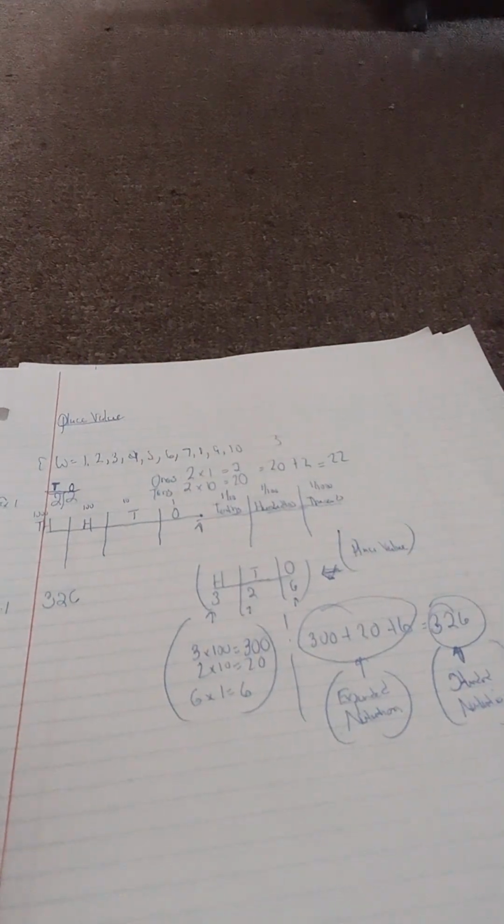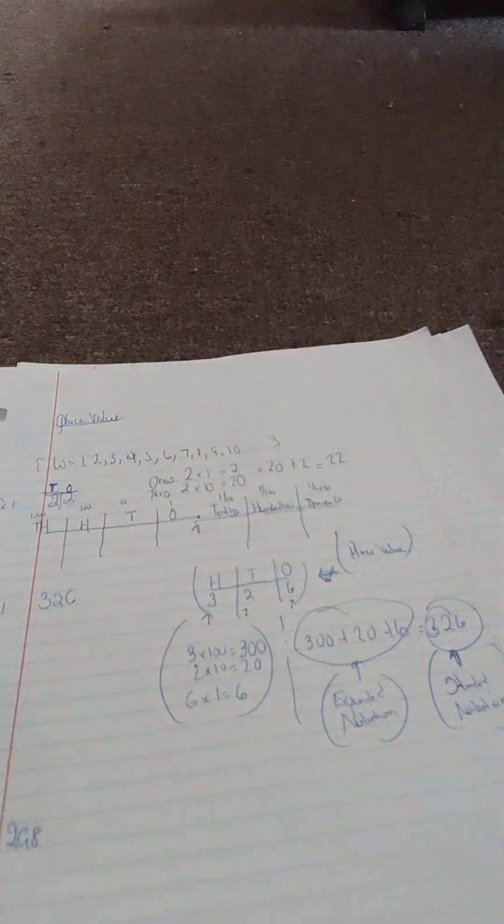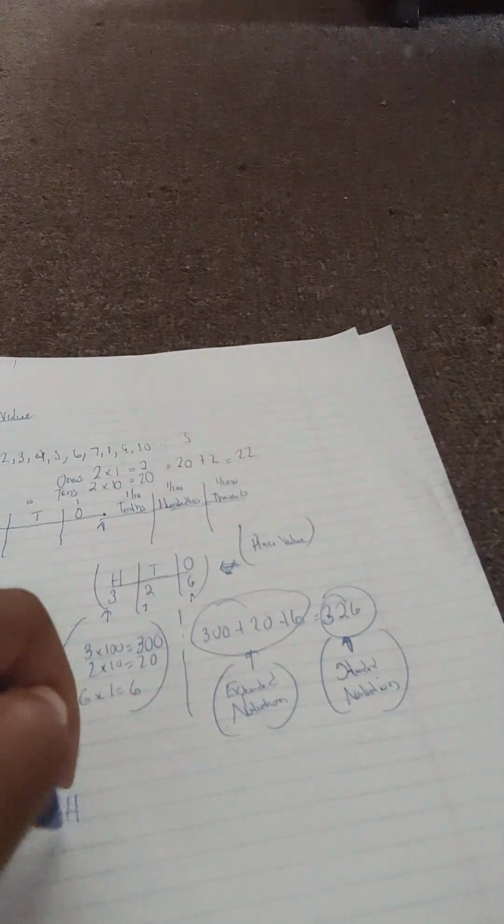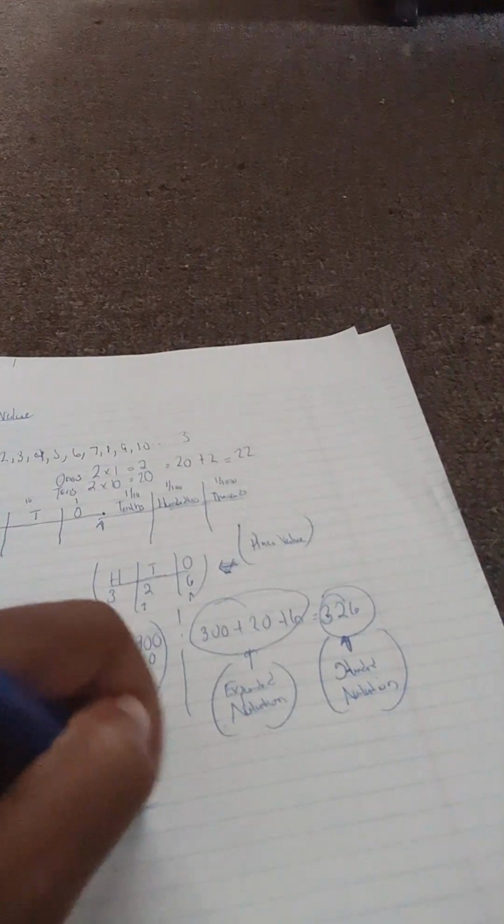So let's use another example. Let's say we have 298. Since this is 298, if we want to break it down into its place value, we'll break it down into hundreds, tens, and ones.